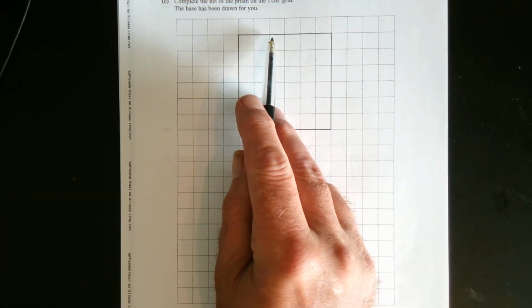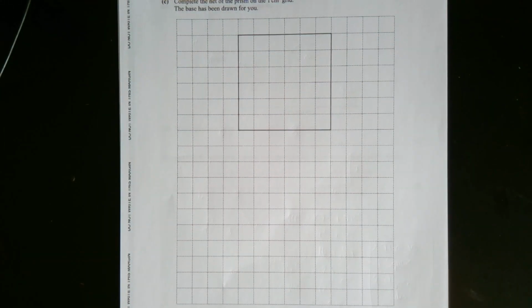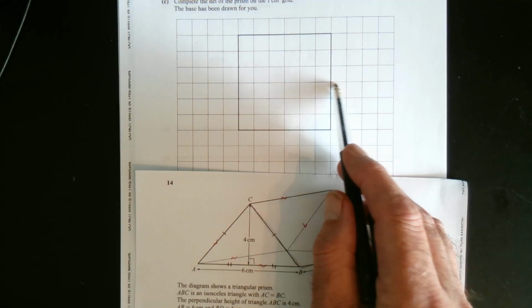And here's your next clue. There's no space above. You're not going to draw anything above. Everything's got to go below. What do we need? Well, attached to this square base, I've got a triangle here, which has got a base of 6 centimetres, and it's got a perpendicular height of 4. Now, 1, 2, 3, 4 on both sides. That's where it's going to be drawn.